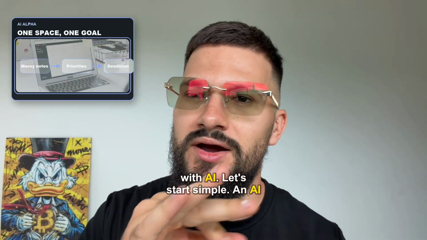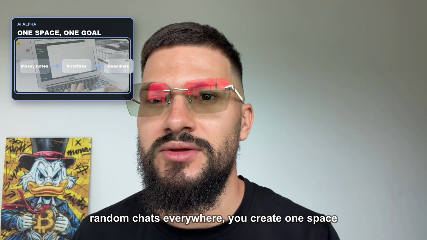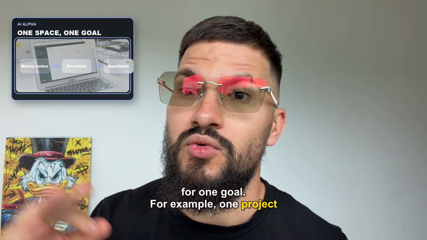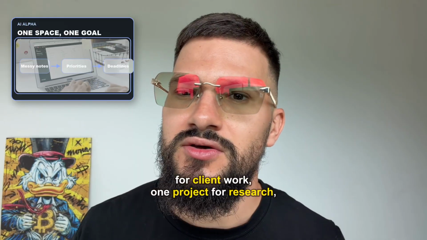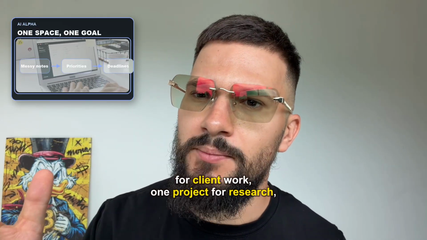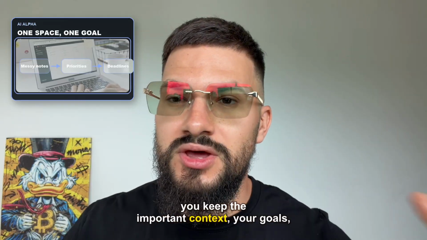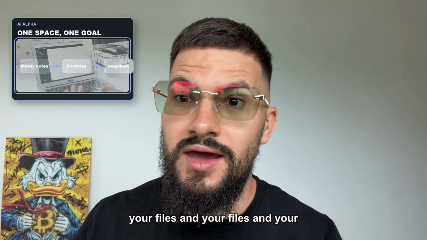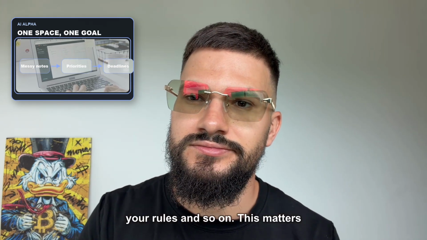Let's start simple. An AI project is like a folder for your work inside AI tools. Instead of having random chats everywhere, you create one space for one goal. For example, one project for your YouTube channel, one project for your business, one project for client work, one project for research, one project for learning. Inside that project, you keep the important context: your goals, your audience, your tone, your files, your examples, your repeated prompts, your rules, and so on.